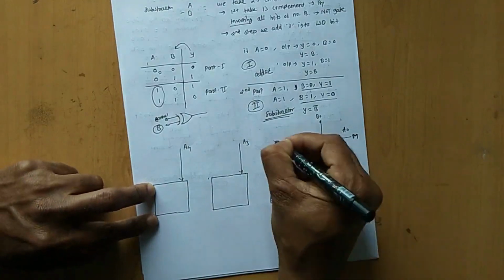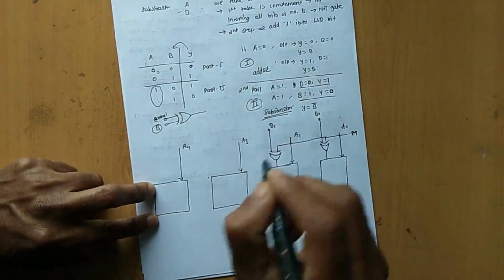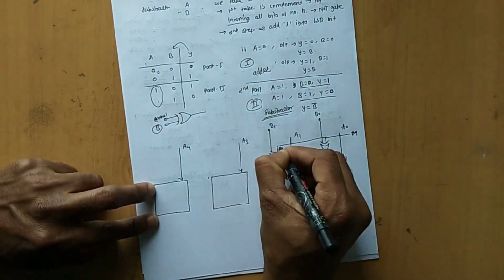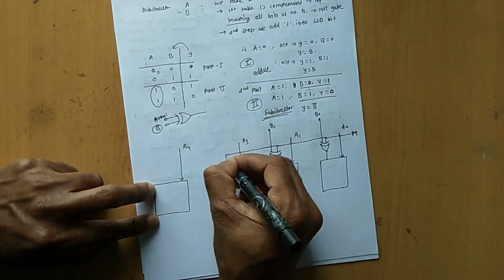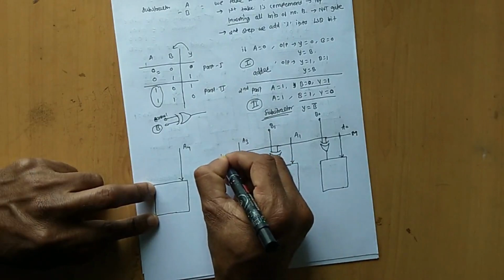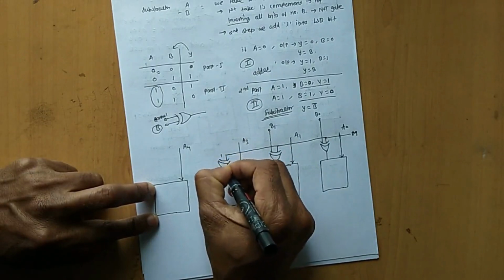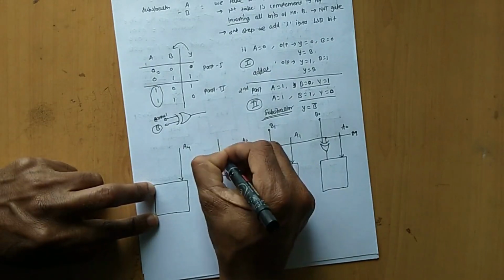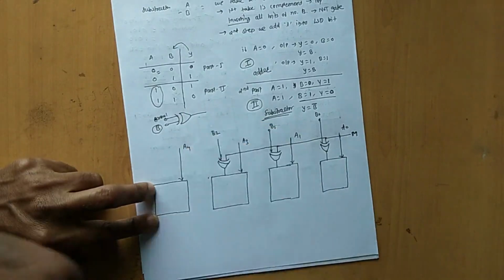Then go through with the second number, that is B1. Again this is the control bit for the exclusive OR gate, so again this will be input for the next exclusive OR gate. This will be B2.